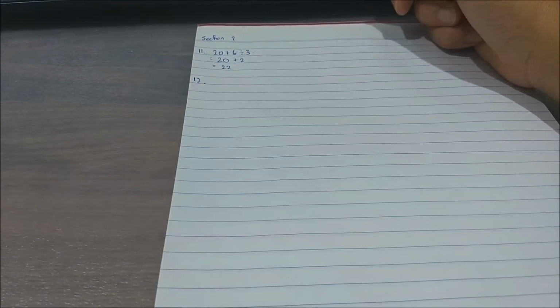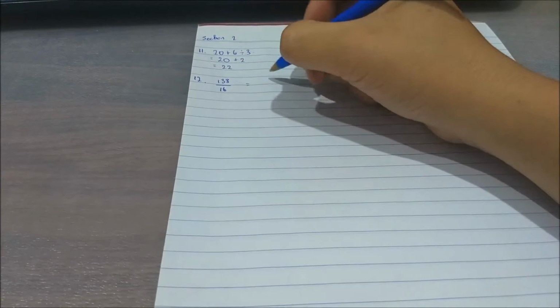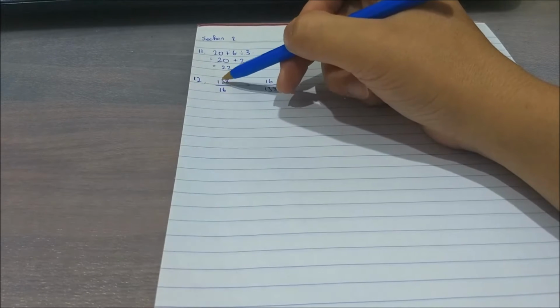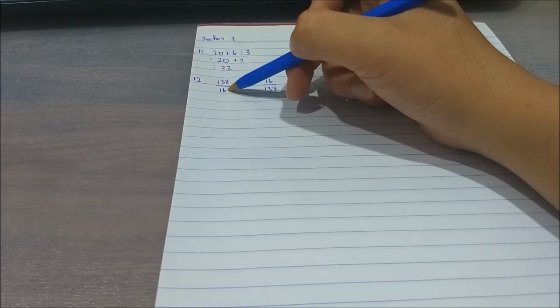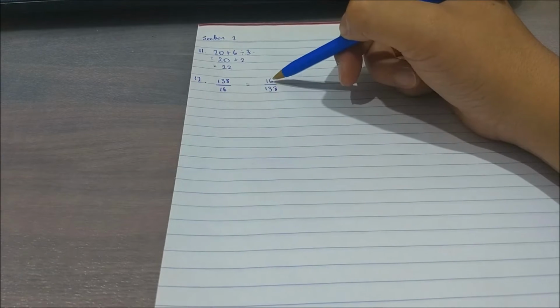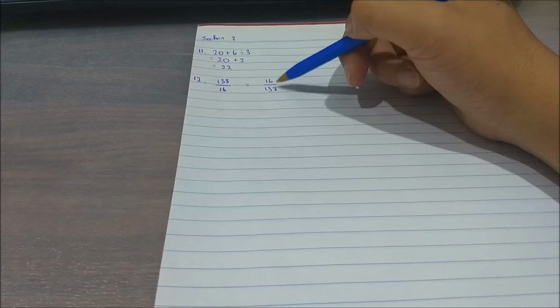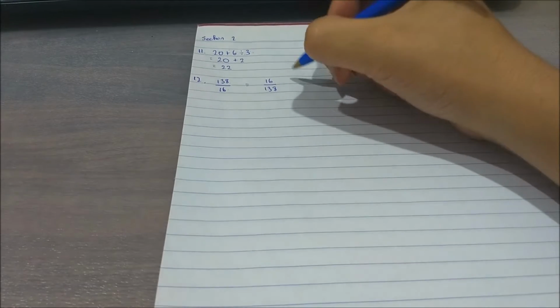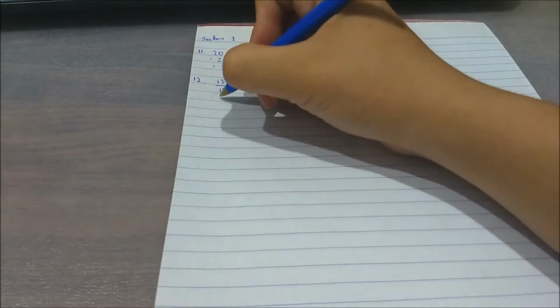Question 12. True or false? 138 divided by 16. So it's asking if this is the same as this. So this is, if you have 138 pieces of something, you want to divide it by 16 people. This fraction is saying you've got 16 pieces of something and you want to divide it by 138 people. This is not the same. Yes, that's false.